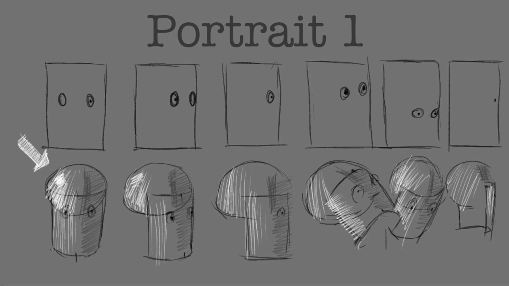Highlight, highlight. Okay, so we have on this highlight, that's a highlight. We have light, that's highlight. We have light. We have middle tone. We have Terminator. We have core shadow. And over in here, we have reflected light. That's all the forms of shading that we use.